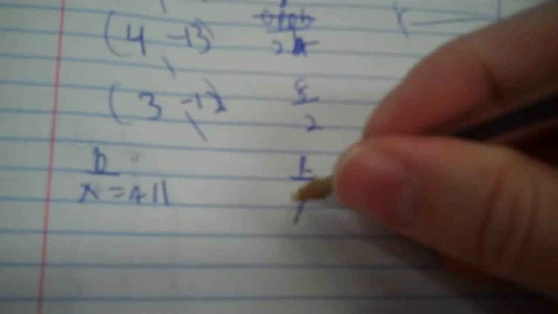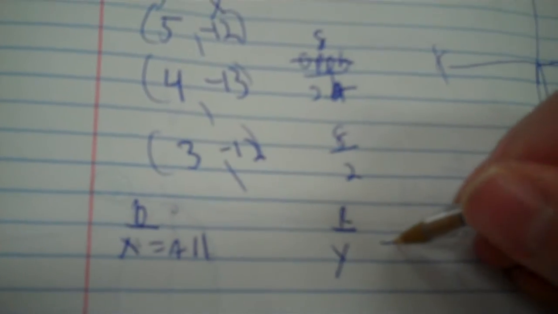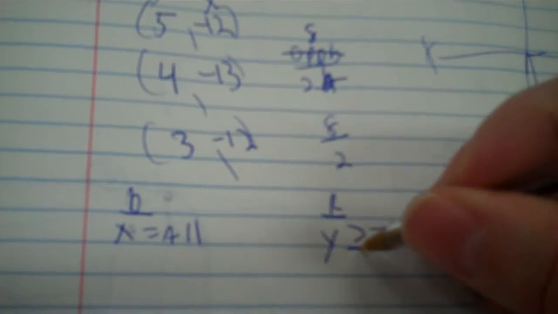Then how about the domain and the range? Domain x equals all. The range, you got y, middle, label that middle, 4, negative 13. Negative 13 is the key. You're above that, okay? It goes up from there, so greater than or equal to negative 13.